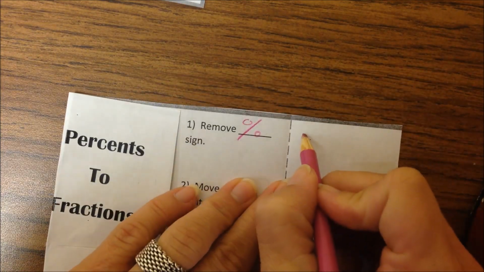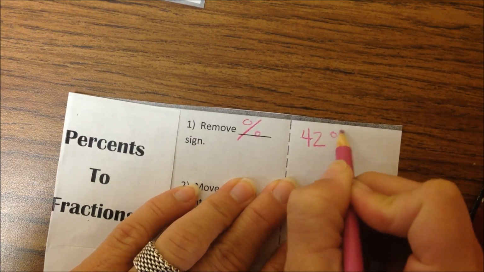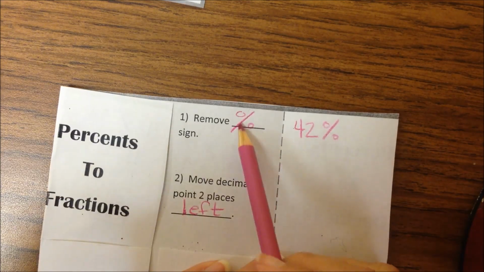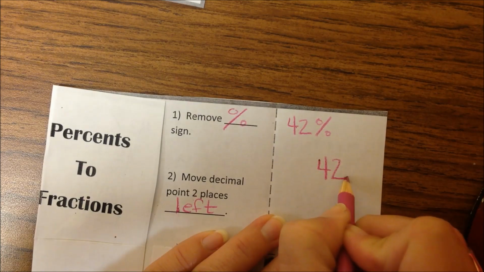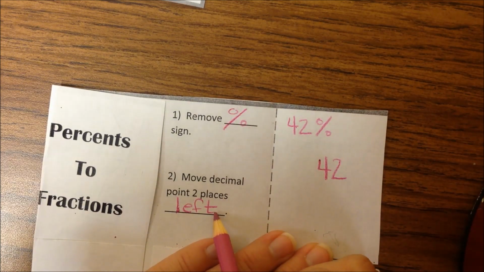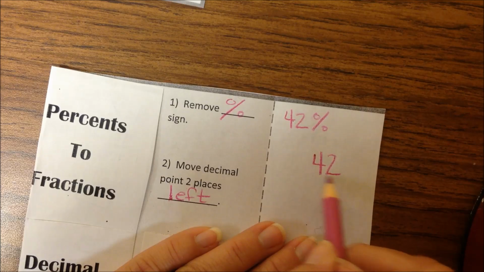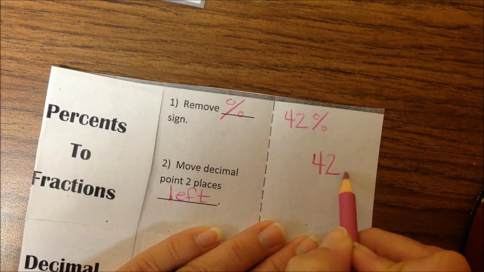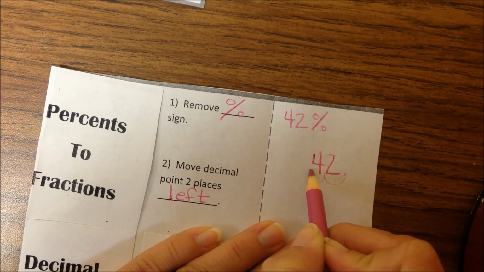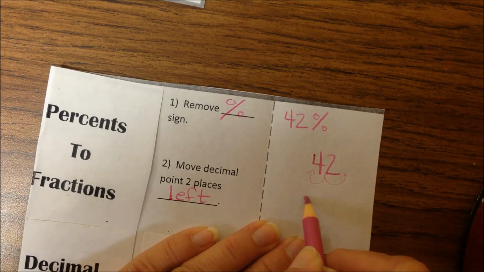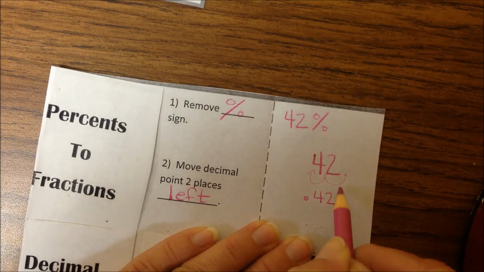Okay, so we're going to take 42%. We take away the percent symbol, and we move the decimal 2 places to the left. And again, if you can't see a decimal in the problem, it is always in the back or behind the number, and then we move it 2 places to the left.